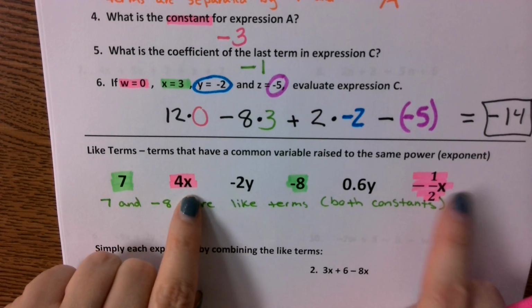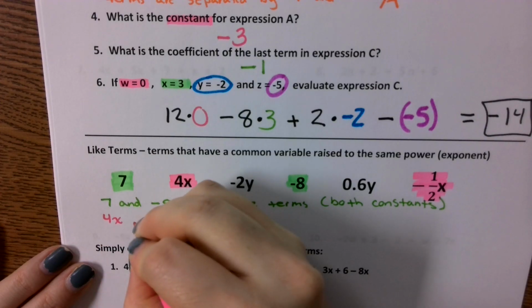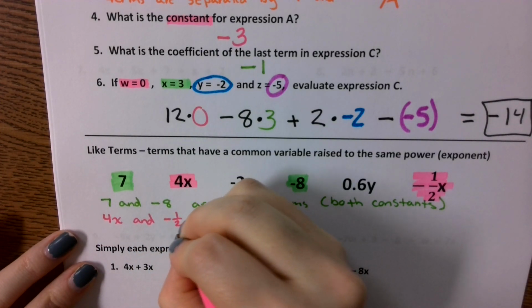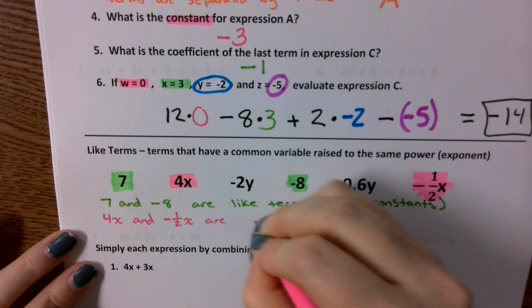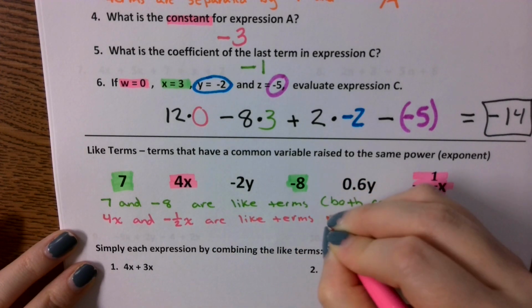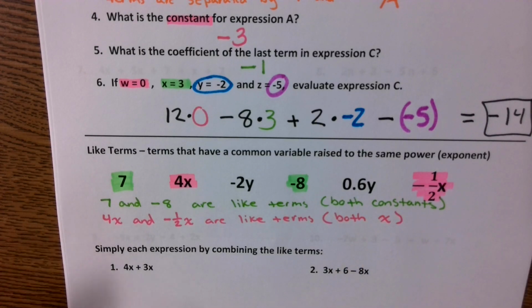They both are variables of x. So 4x and negative half x are like terms because they both are x.